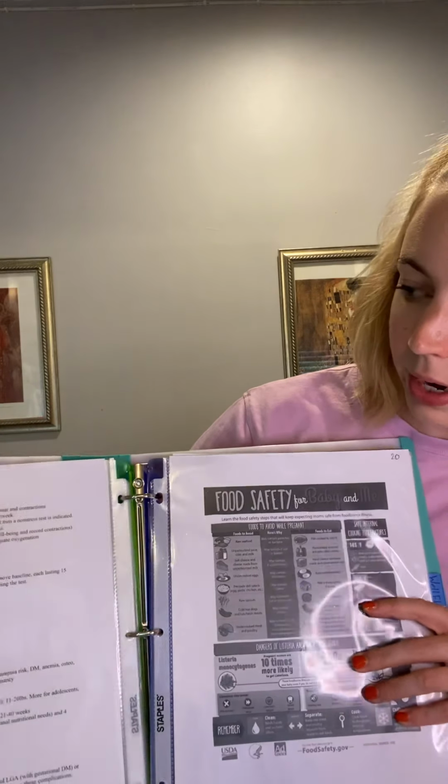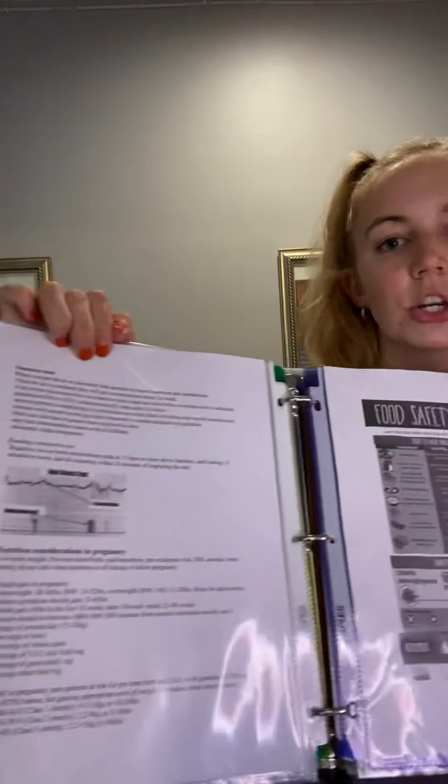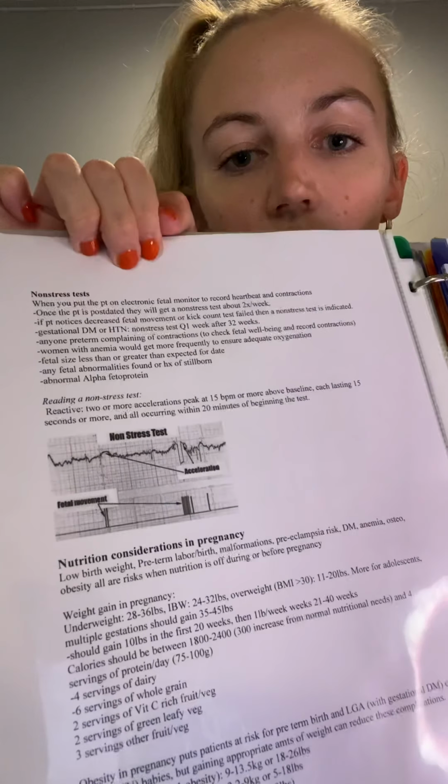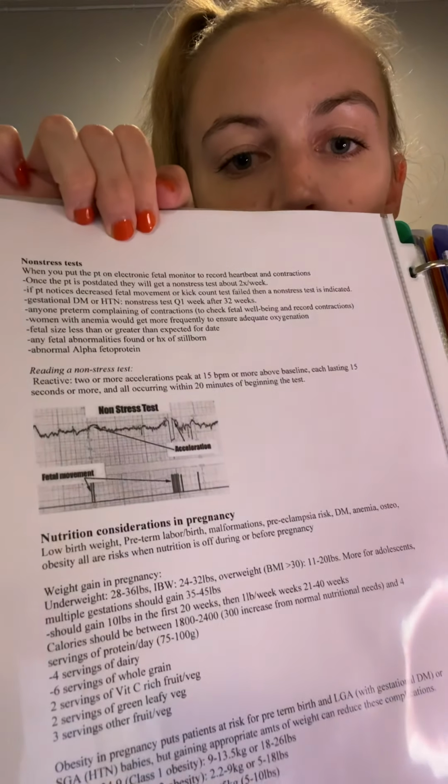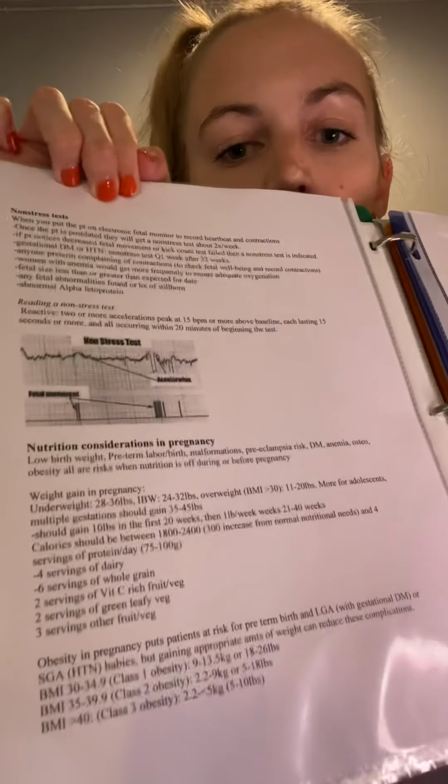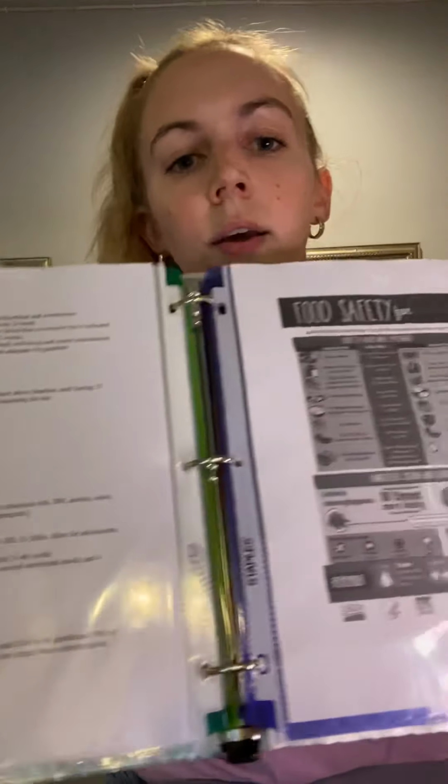This is on non-stress testing and some information on that. There's just a little picture of what that would look like, and then as well as some nutritional considerations in pregnancy, just a little bit more information on that.